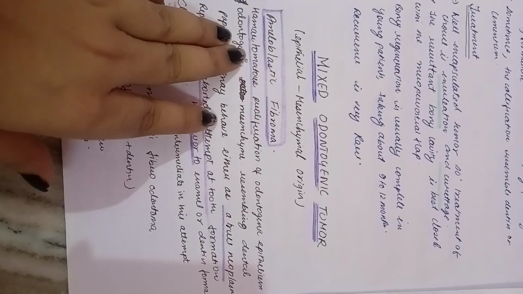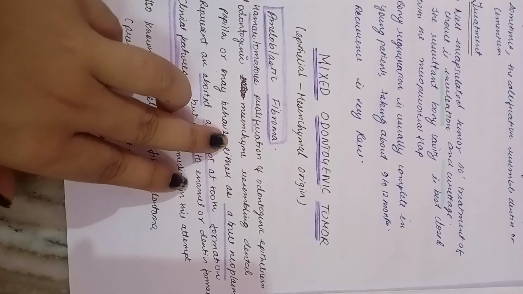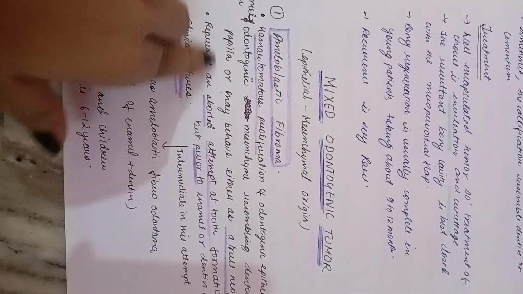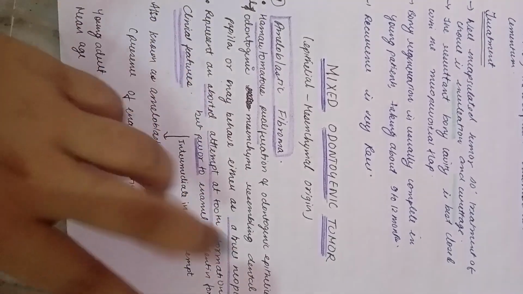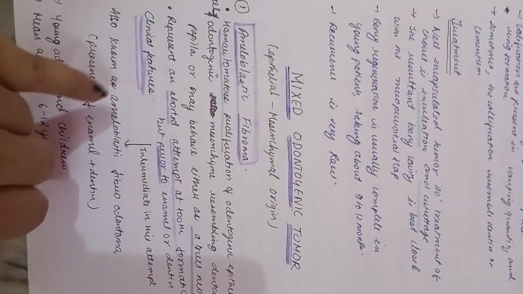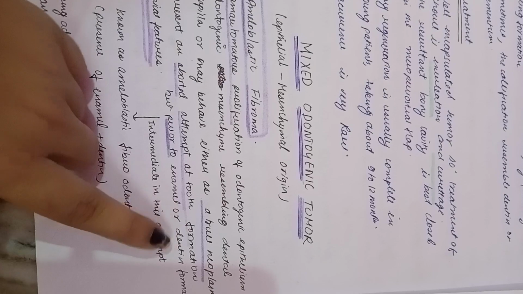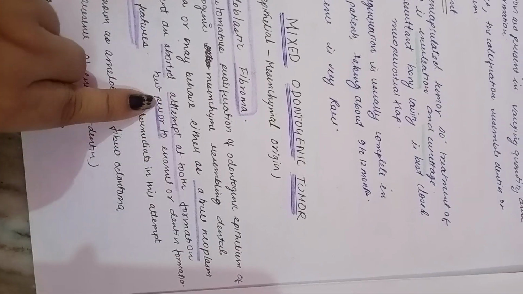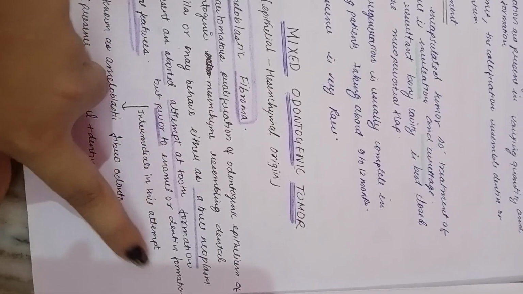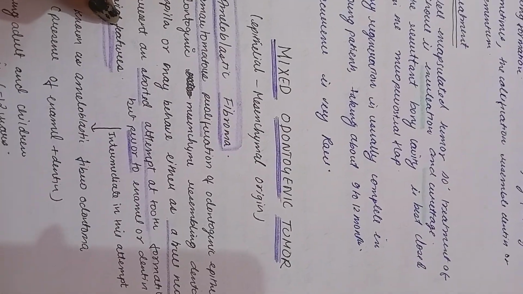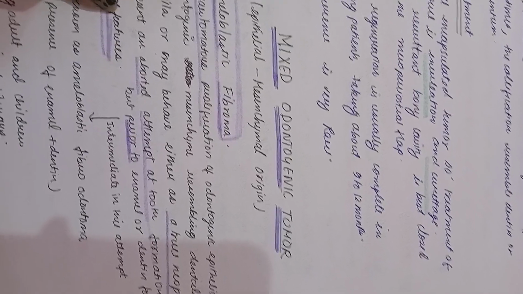It is a hamartomatous proliferation of mixed origin, having odontogenic epithelium of enamel organ and odontogenic mesenchyme which resemble dental papilla. It represents an aborted attempt at tooth formation, but prior to enamel or dentine formation. What does it represent? An aborted attempt at tooth formation.